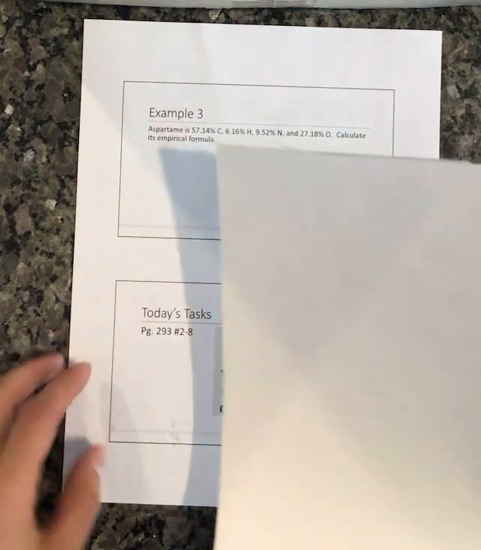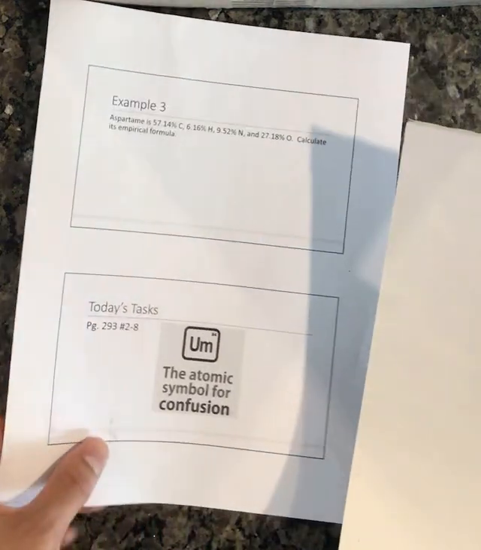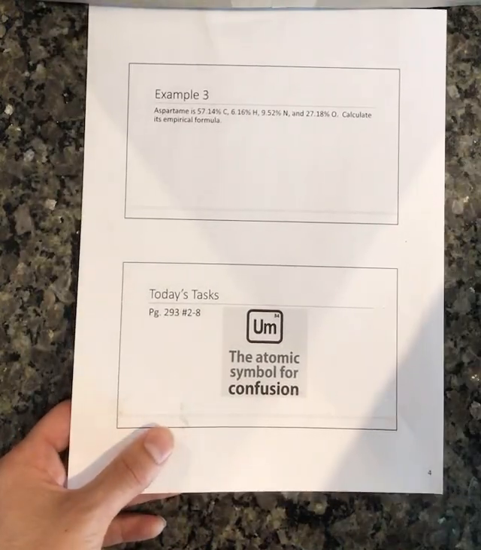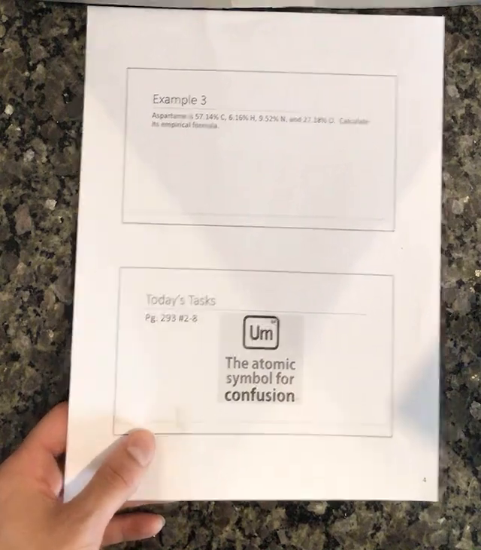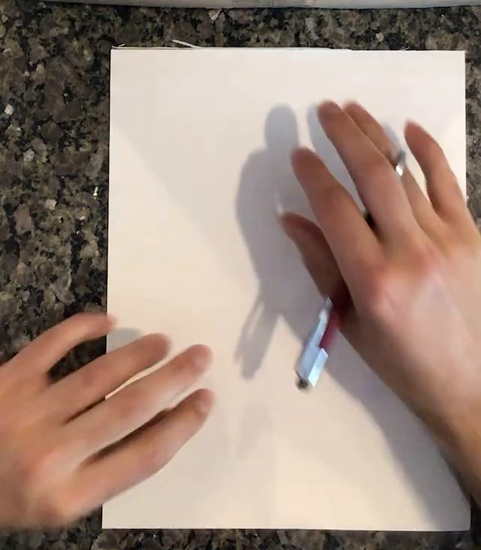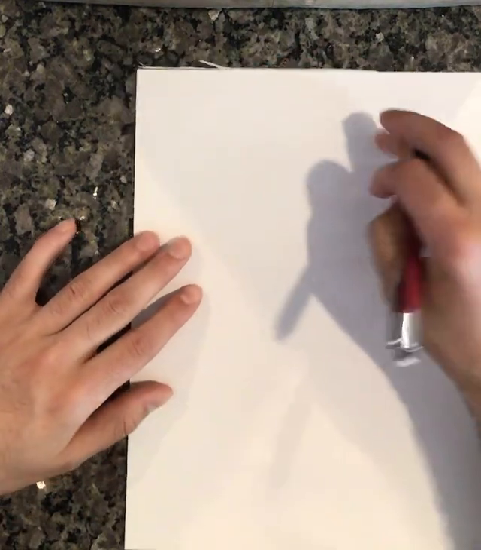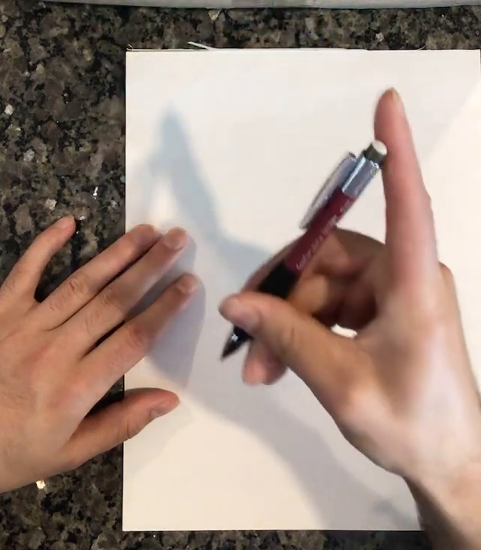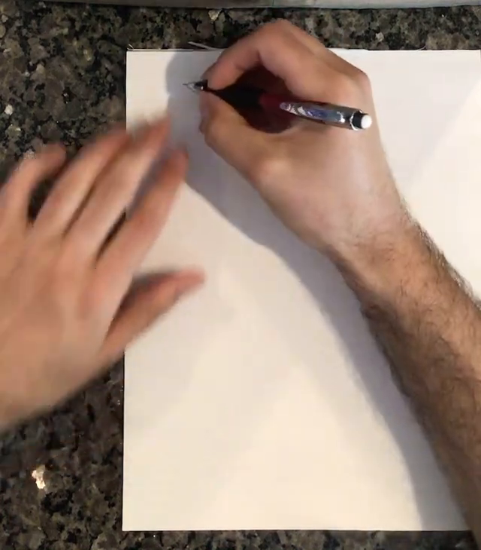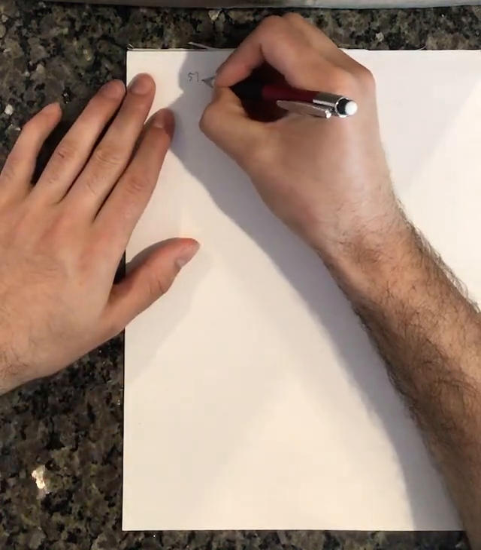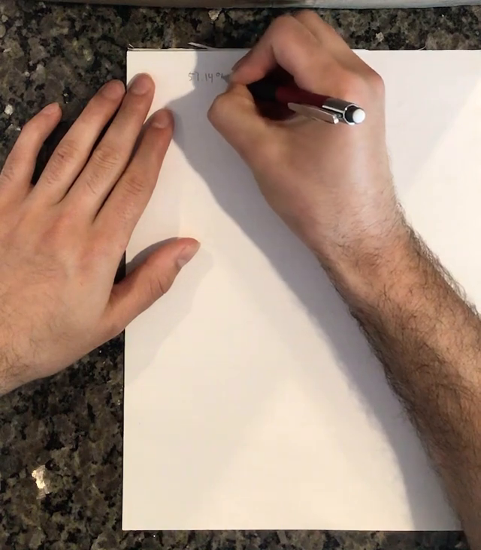So for this question here, I'm going to do it on a sheet of paper just because this one's a bit longer. Okay, so once again, you should have written this all down. If not, you could pause it and write it down. So let's go ahead. I'm just going to write at the top here to remind myself anyways. So we have 57.14% carbon.